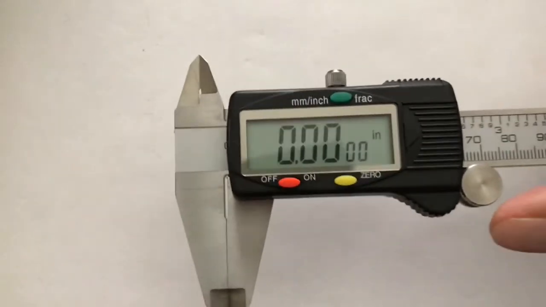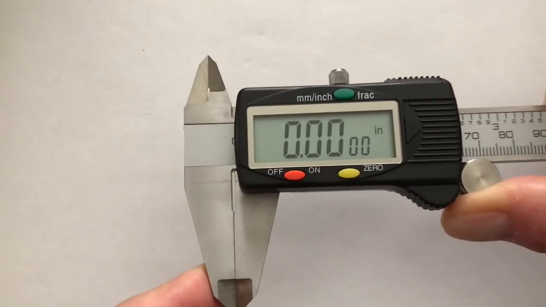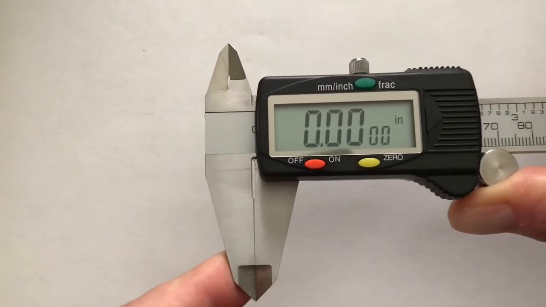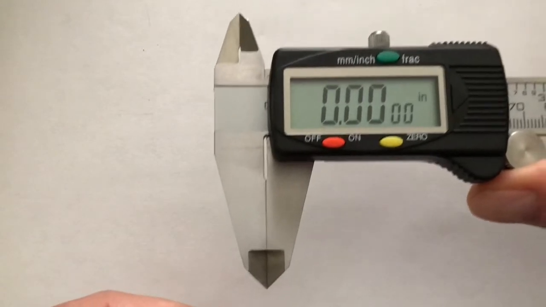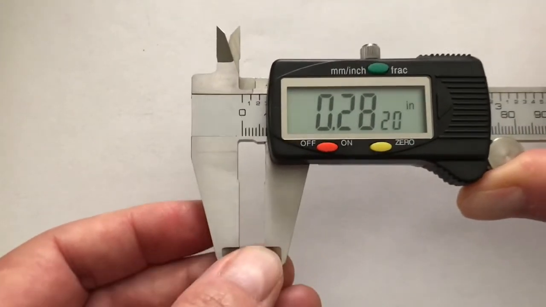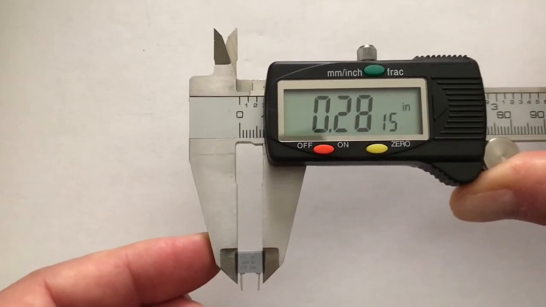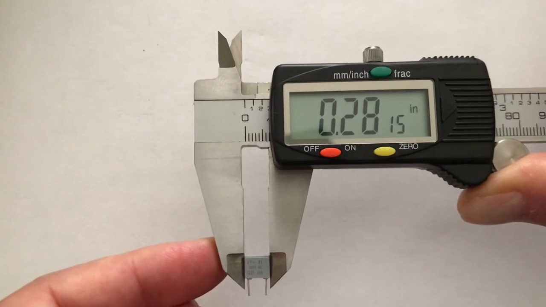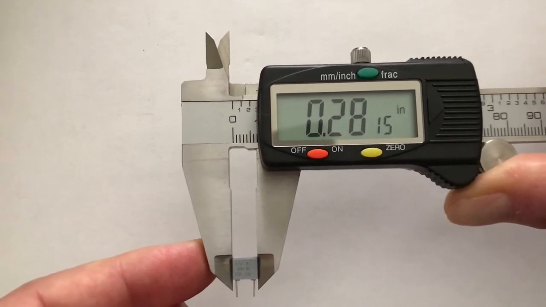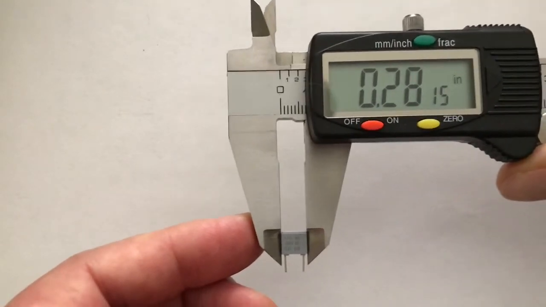You always want to make sure you zero out your calipers to start with. Sometimes you might see a small error at the range, but close the jaws all the way and make sure it's zeroed out. I'm doing these measurements in inches. If I measure the outside dimensions here, it comes out to 0.28 inches or 280 thousandths. I'm going to round it. I don't really care about the very last decimal place, the 5/10 thousandths. So 0.282 probably is what you could round that to.